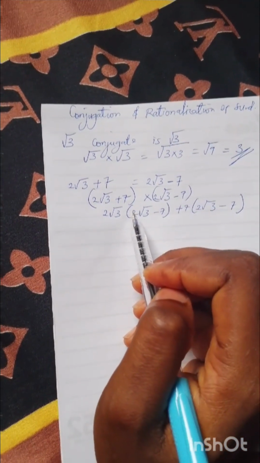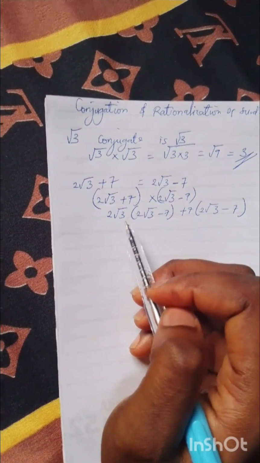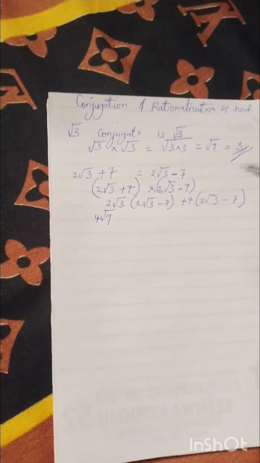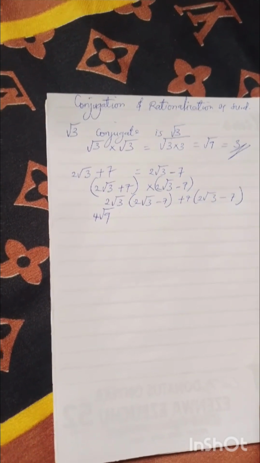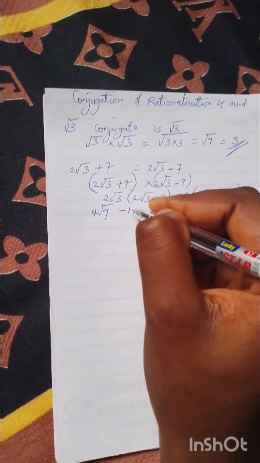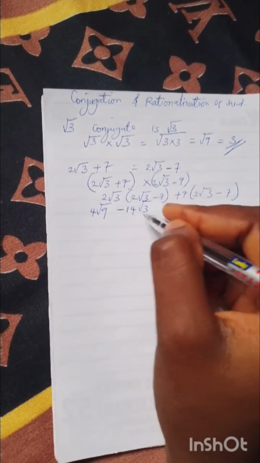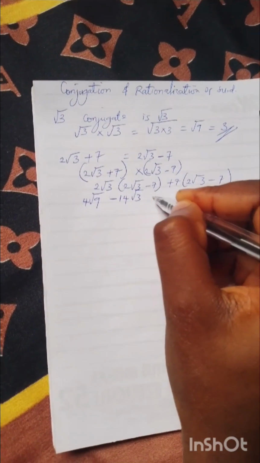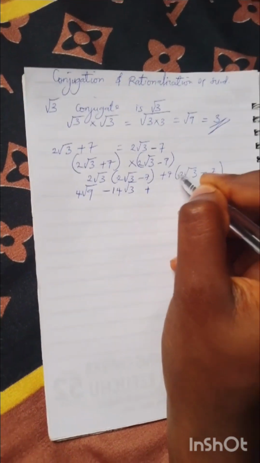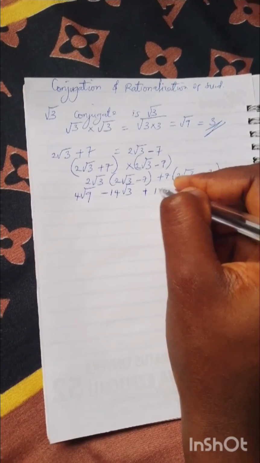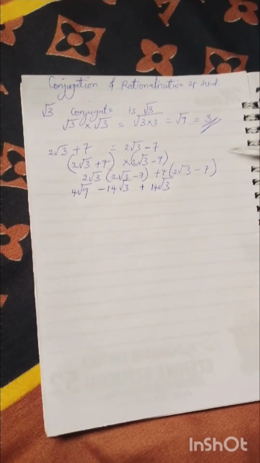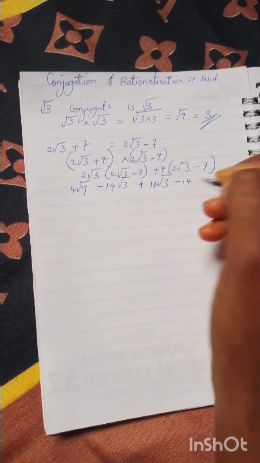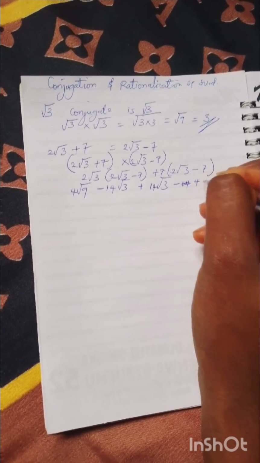So 2 root 3 multiplied by 2 root 3 is simply going to be giving me 4 root 9. Then 2 root 3 multiplied by minus 7 is going to be giving me minus 14 root 3. And this is it for what is in this bracket. Now I move over to the next bracket, my plus sign. 7 multiplied by 2 root 3 is going to be giving me 14 root 3. 7 multiplied by minus 7 is going to be giving me minus 49.